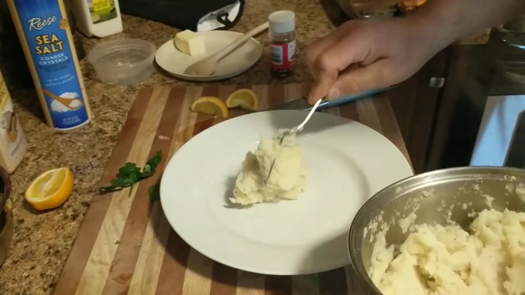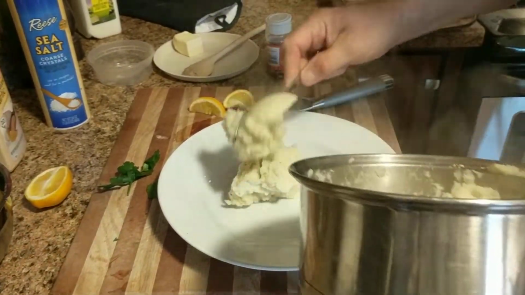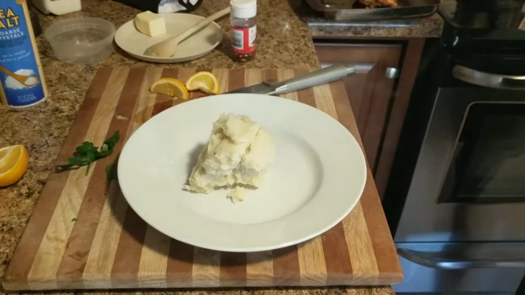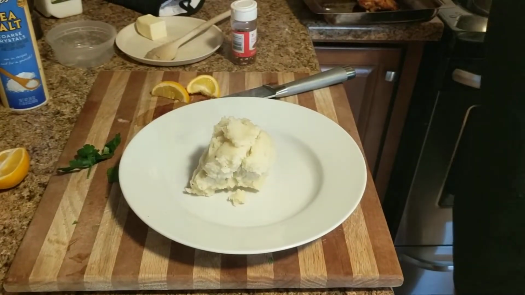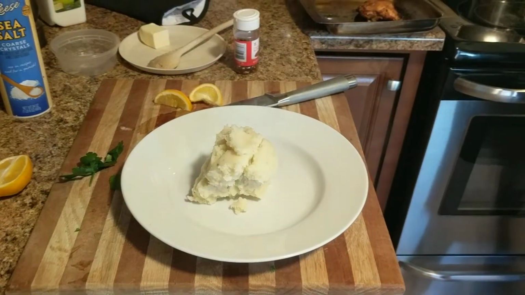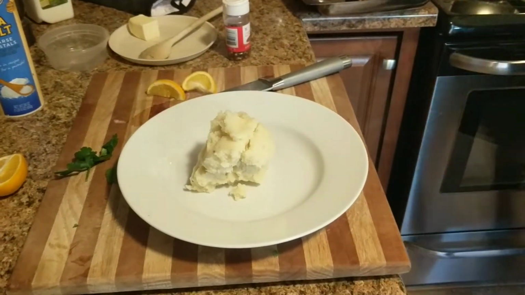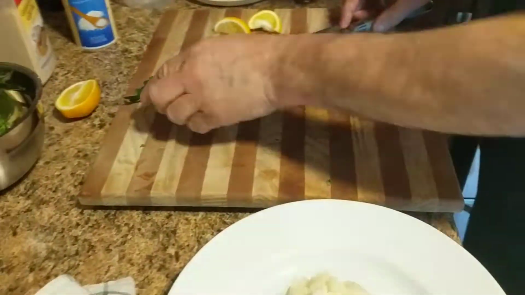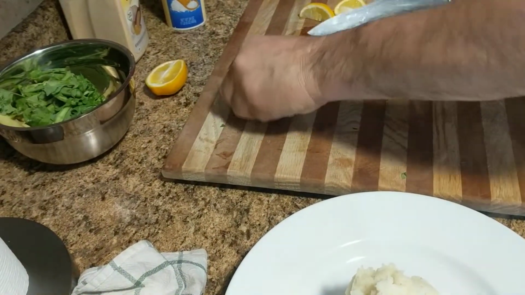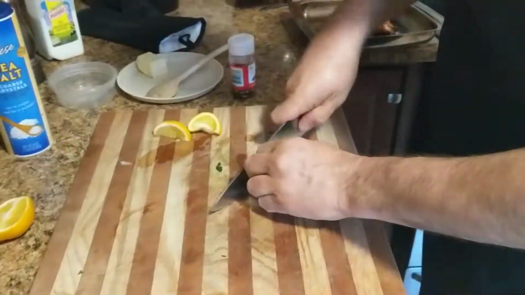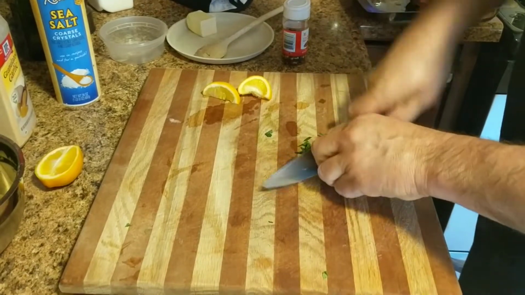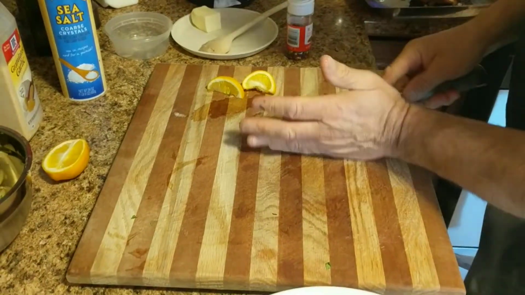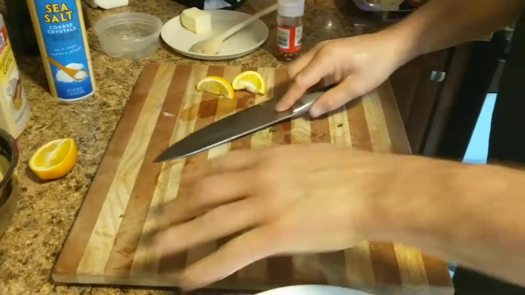Okay, I am going to put this in the middle of the plate. I'm going to elevate this a little bit, okay? You don't have to overkill with the potatoes, but this is what they call vertical art. Okay? Vertical art. Beautiful. I'm going to cut a little parsley. Like that, just a little coarse parsley.